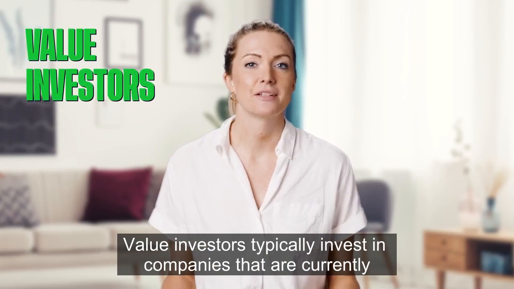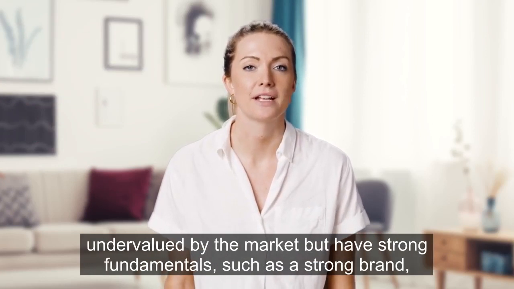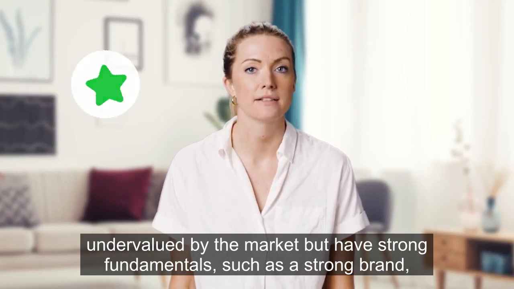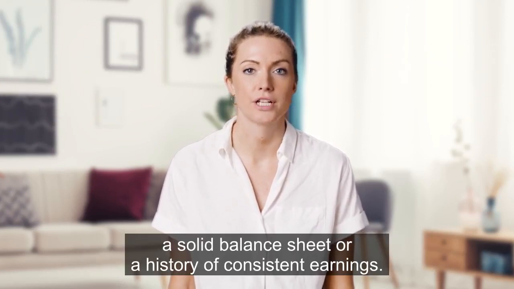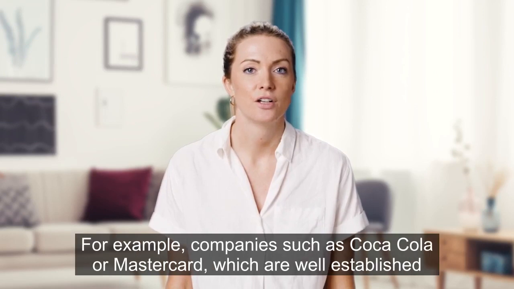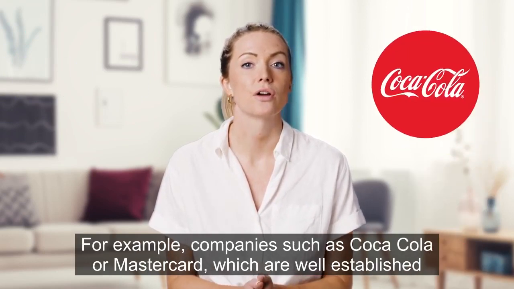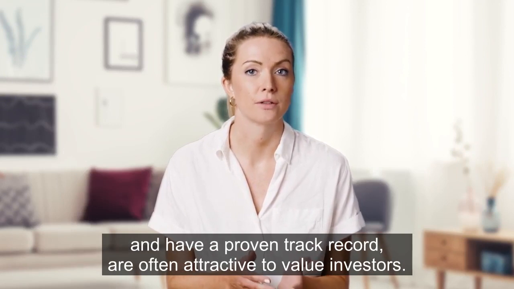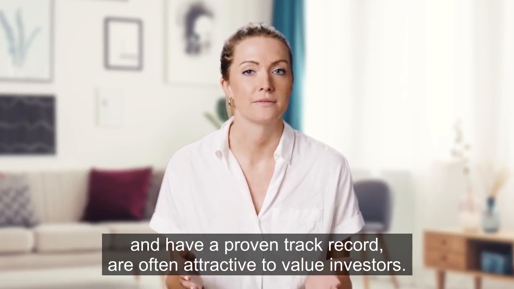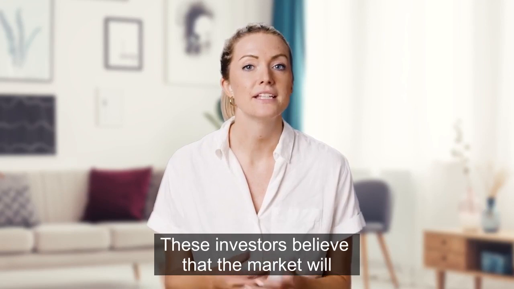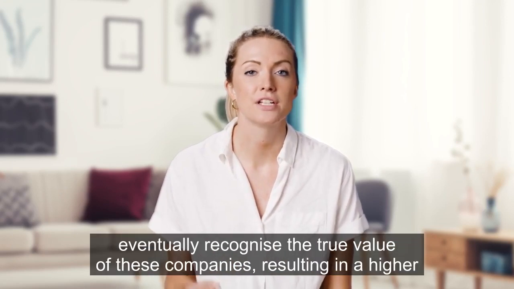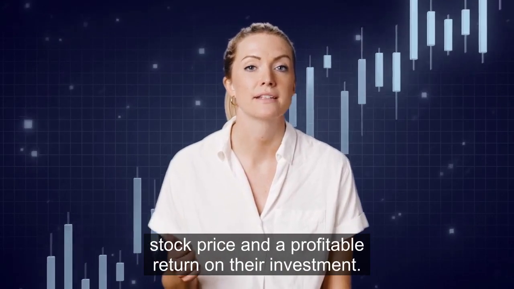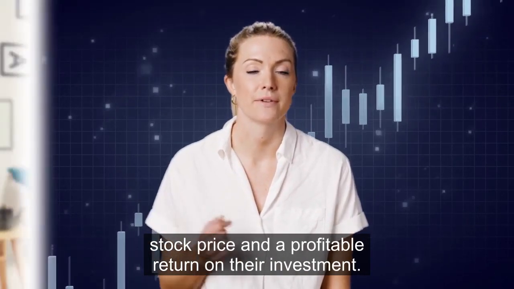Value investors typically invest in companies that are currently undervalued by the market, but have strong fundamentals such as a strong brand, a solid balance sheet, or a history of consistent earnings. For example, companies such as Coca-Cola or MasterCard, which are well established and have a proven track record, are often attractive to value investors. These investors believe that the market will eventually recognise the true value of these companies, resulting in a higher stock price and a profitable return on their investment.